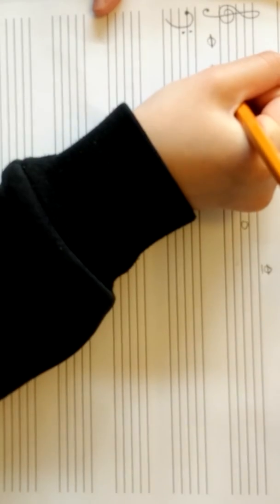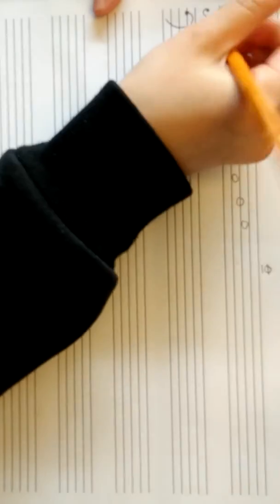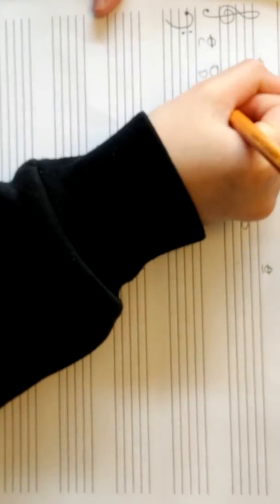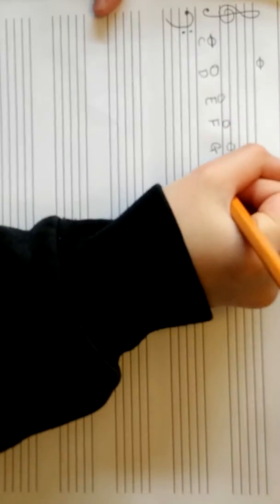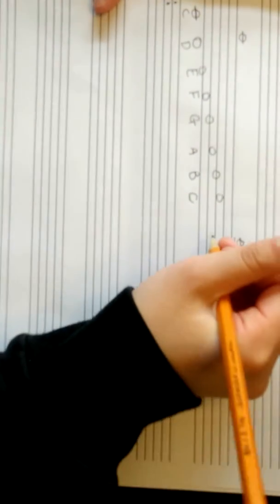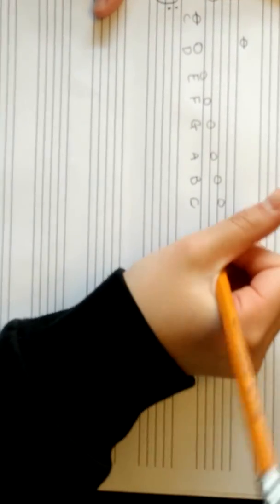And there are simple ways to memorize these notes. Let me just first write all of these so you can get a clear look. So for the lines, people memorize them differently.